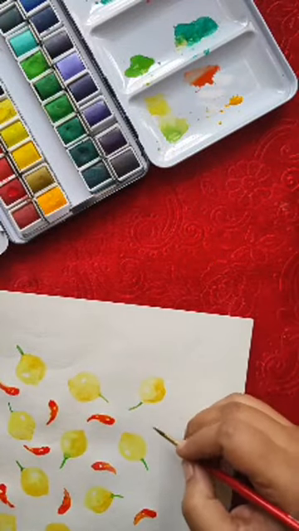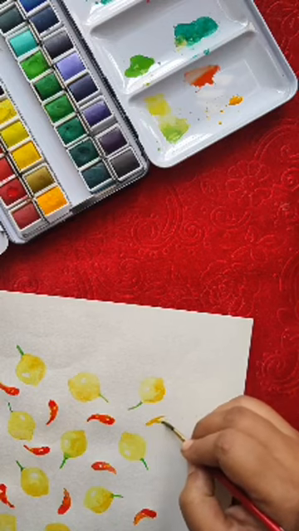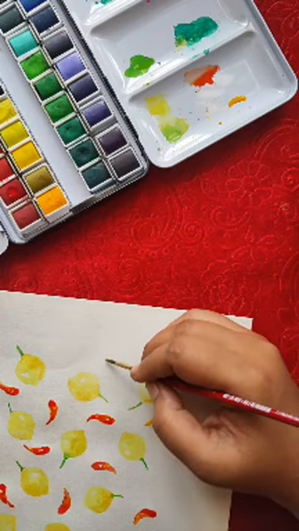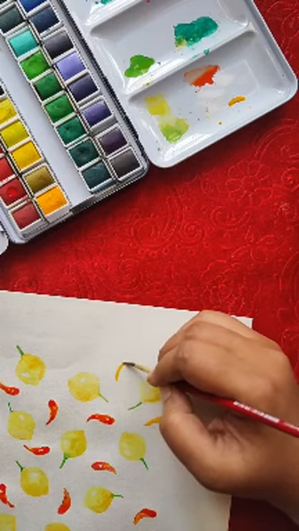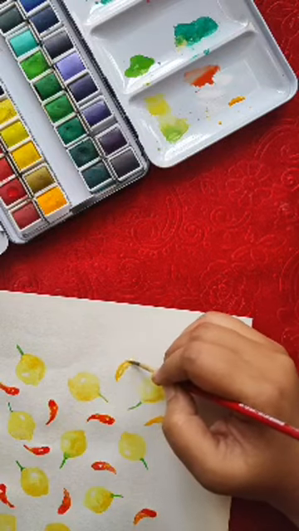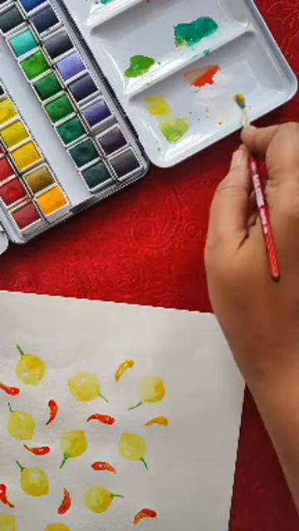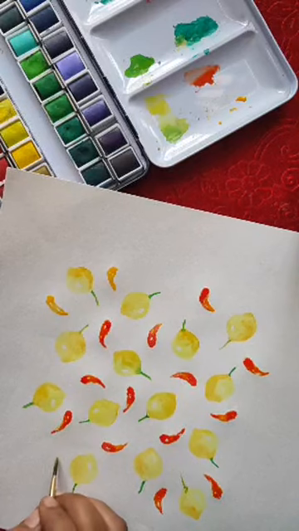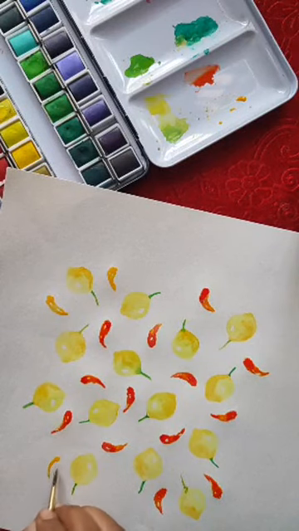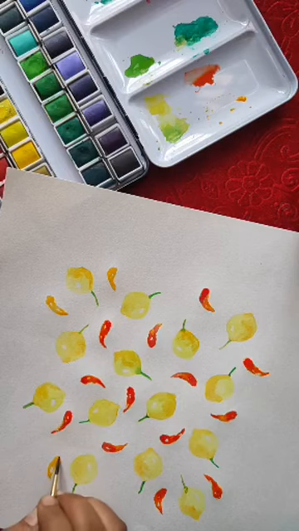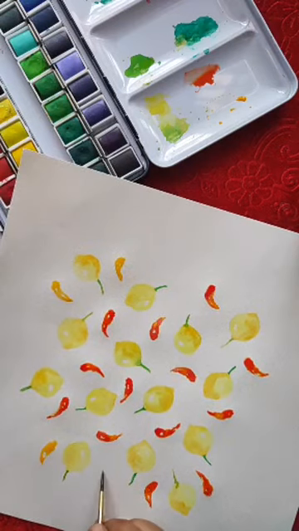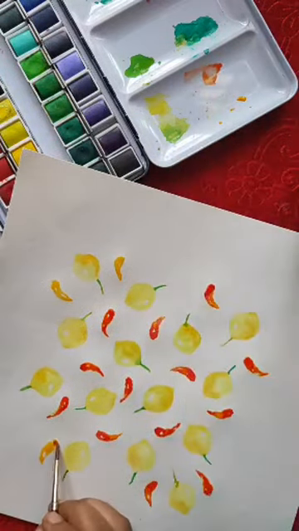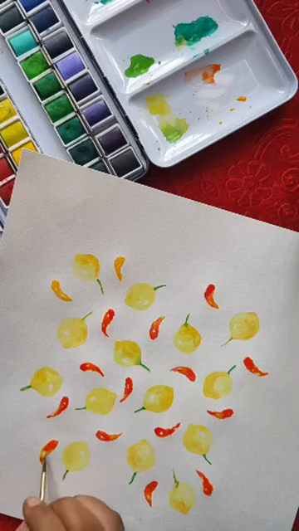Turning this around. Bring in a chili here. Just a few more. One here maybe. Perhaps one here. Okay, I'm going to stop because I don't want to put chilies where we are not going to see them.